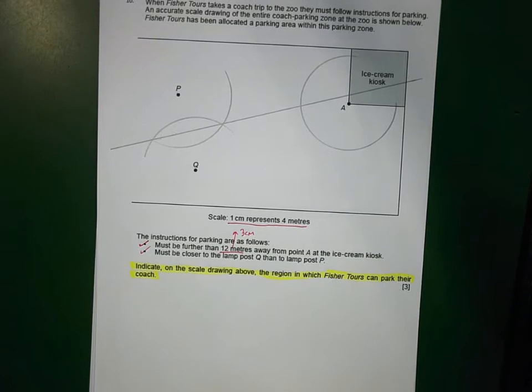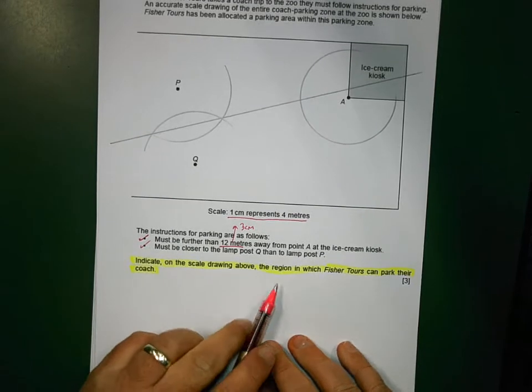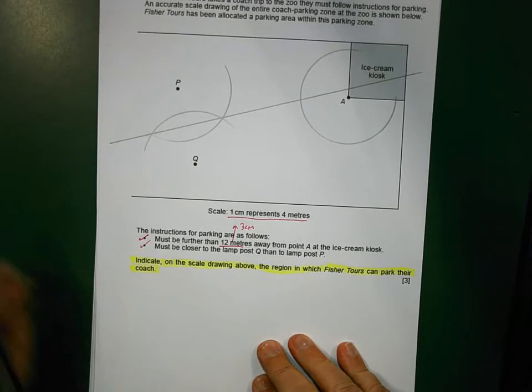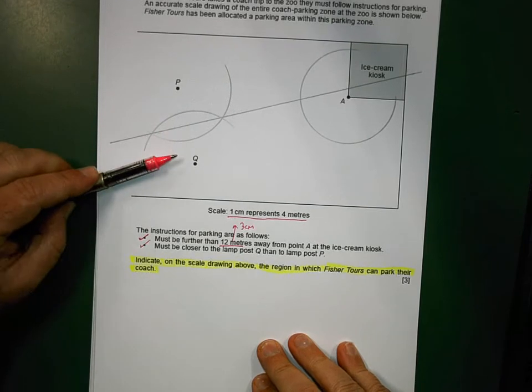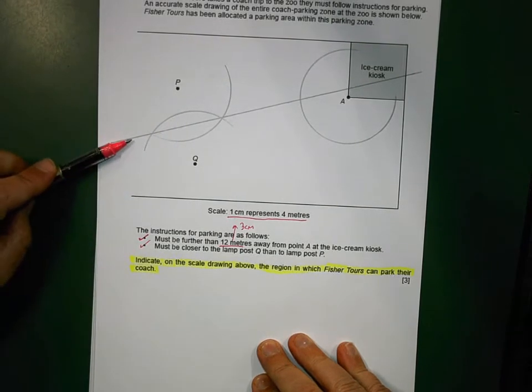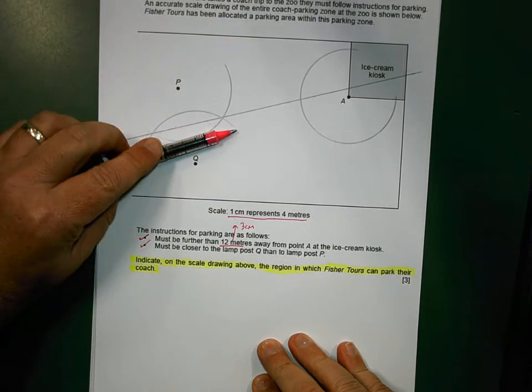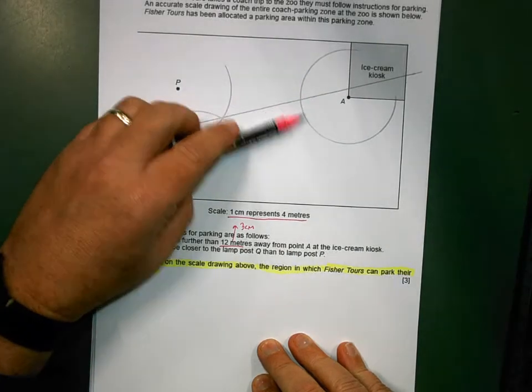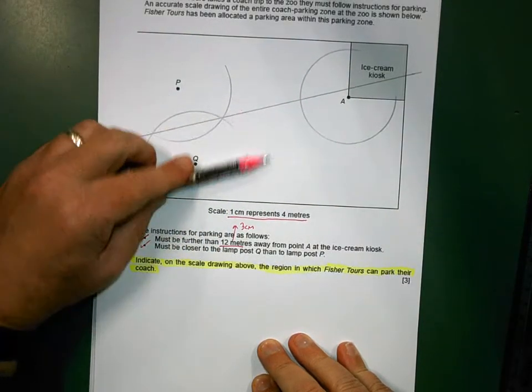Okay, so for the last mark we get a shade. Indicate on the scale drawing above the region in which Fisher Tours can park their coach. So it's going to be closer to Q than to P, so it's going to be below the bisector line that we've drawn and further than 12 from A. So it's below the line and outside the circle.